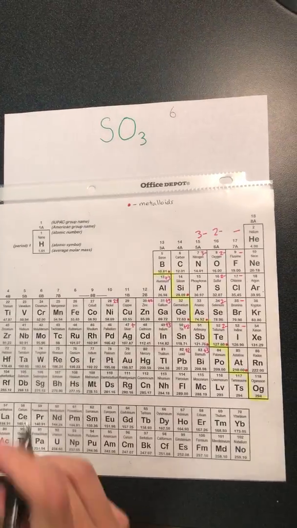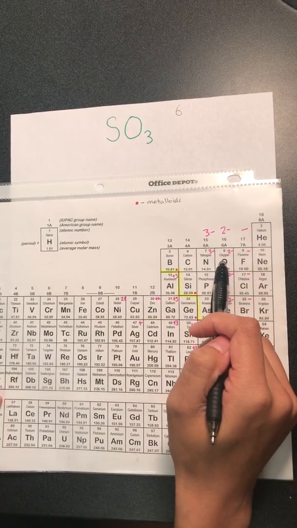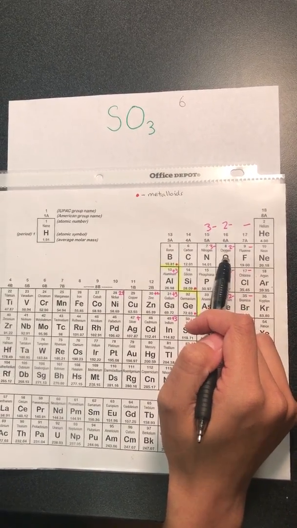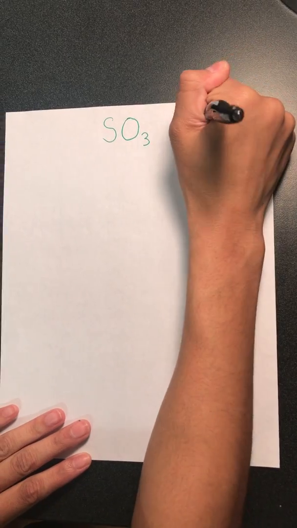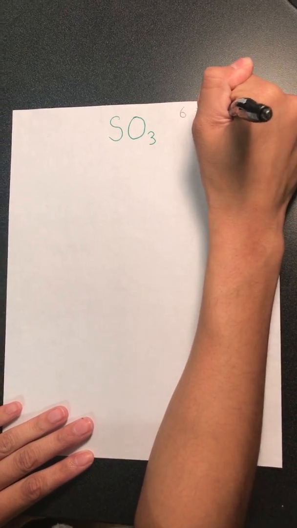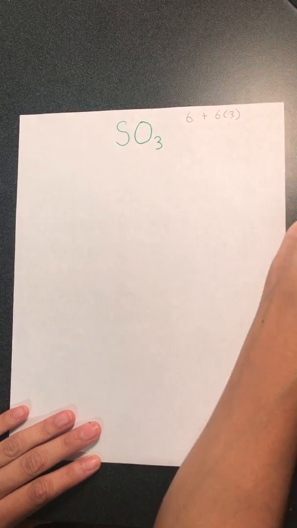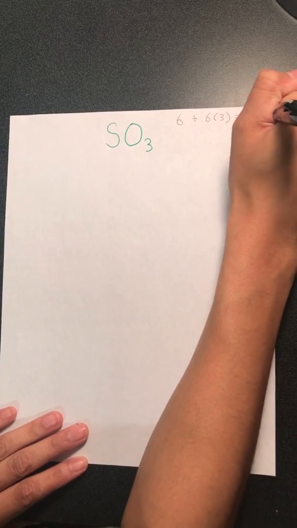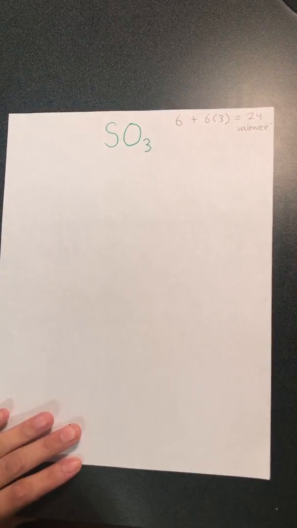And then we have 3 oxygen atoms in this molecule. So we're going to find oxygen. It's in the same column. And oxygen also has 6 valence electrons, but there's 3 oxygens. So we're going to have the 6 valence electrons from sulfur plus the 6 valence electrons of oxygen times 3, since there's 3 oxygen atoms. And that equals 24 valence electrons.